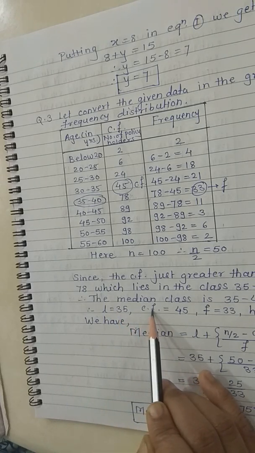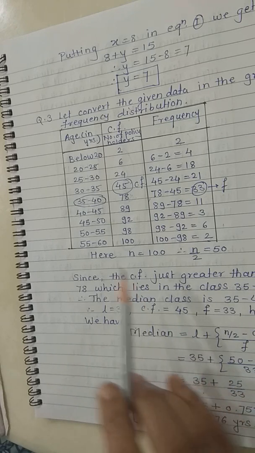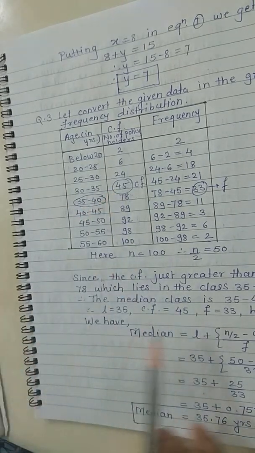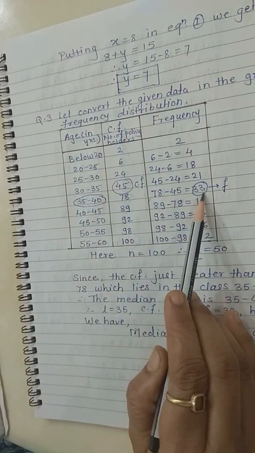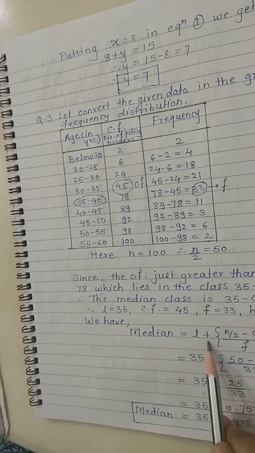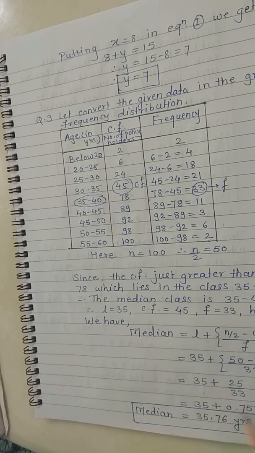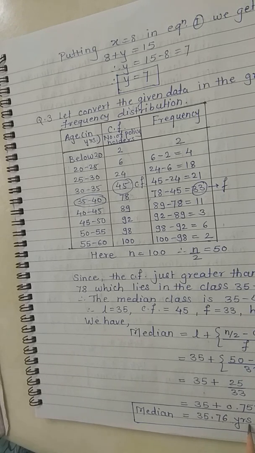Cf, that is the cumulative frequency of the class preceding the median class, is 45. Frequency of the median class is 33 and class width is 5. Now put all these values in the formula. Median is equal to L plus n by 2 minus Cf upon f into h. After putting the values and after the calculation, we got the median equal to 35.76 years. So here the median age is 35.76 years.